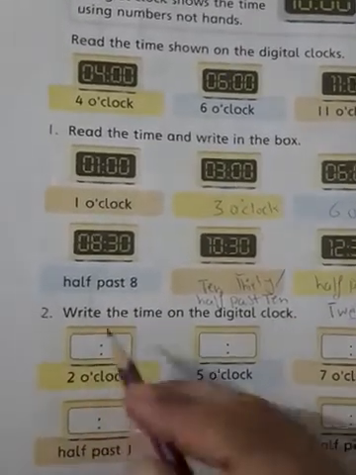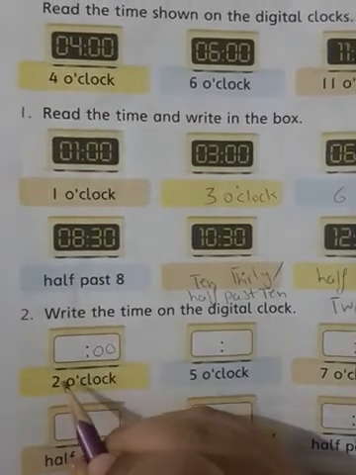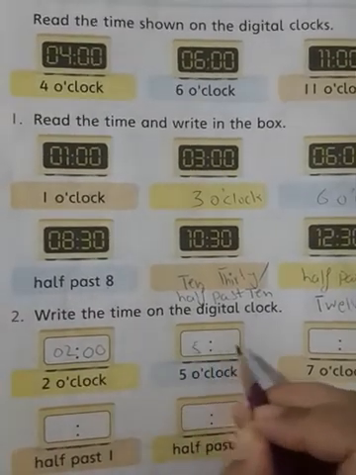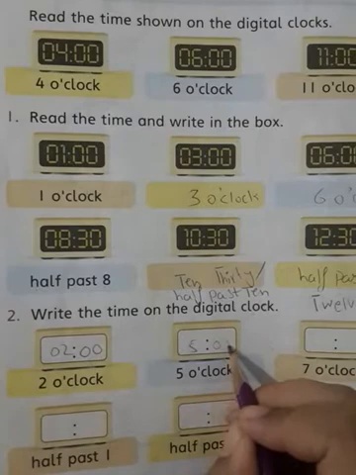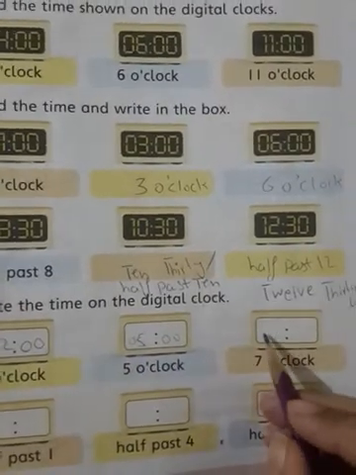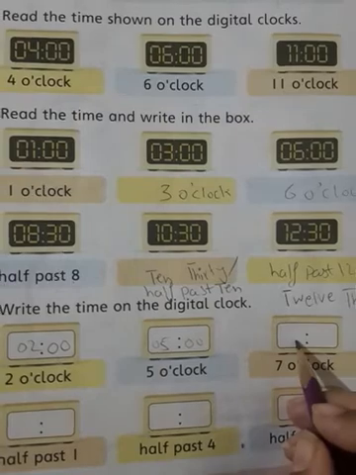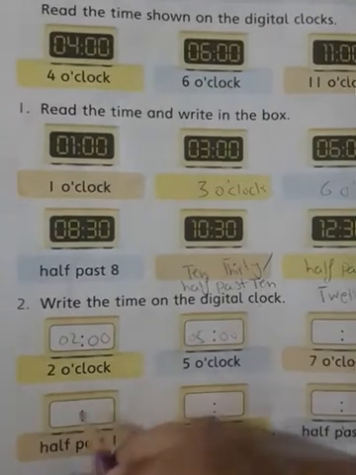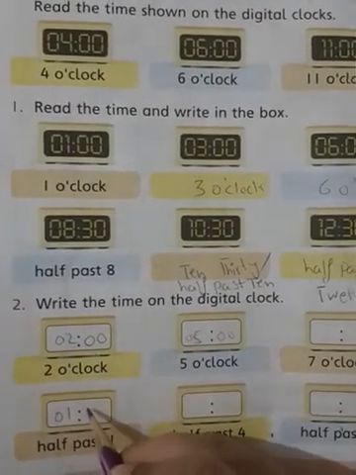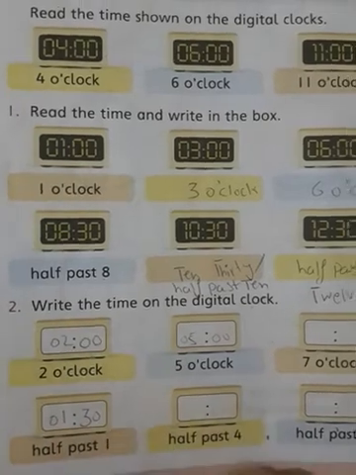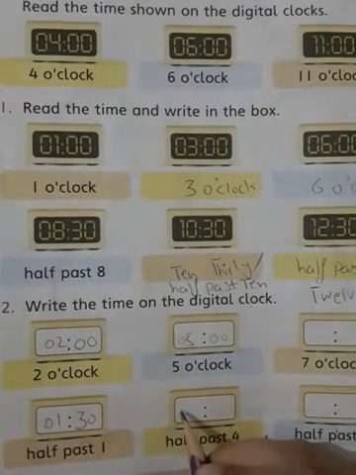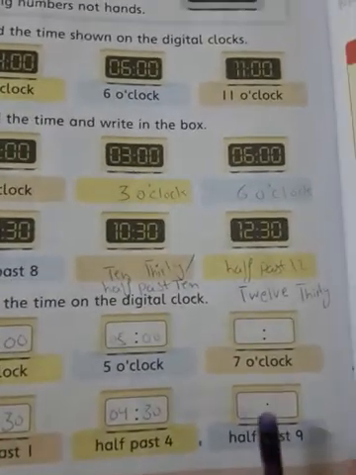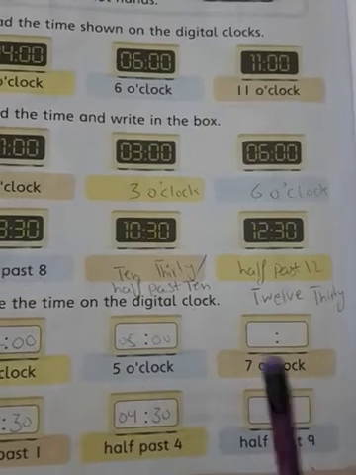2 o'clock. o'clock को हम क्या लिखते हैं, ऐसे, और 2. We also write it like 5 o'clock. Okay, ये आप खुद करेंगे। ठीक है, 1:30. ओके, 1:30. तो फर्स्टली we write 1:30. 4:30. 4:30. ओके, यहाँ पे आप खुद लिखेंगे। This is your homework.